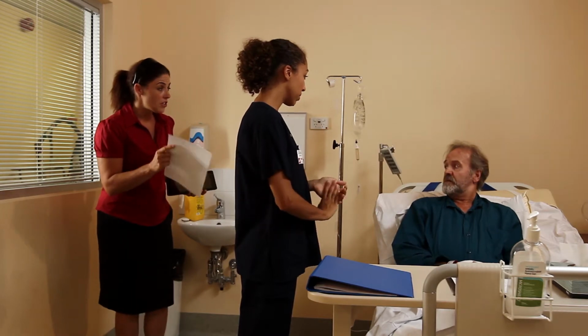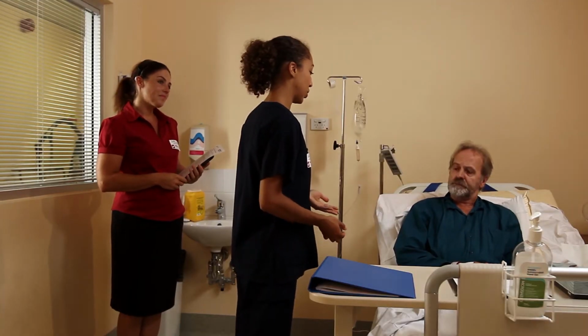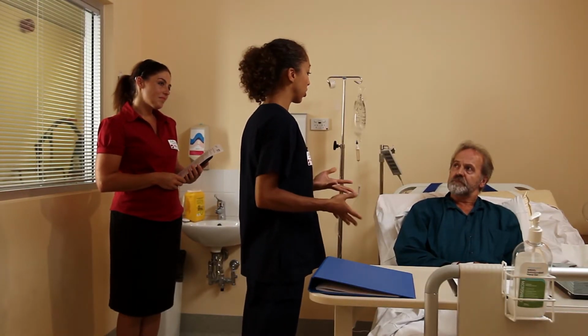Have you received the patient information leaflet about the survey? It may have been given to you at some time yesterday. Yeah, the nurse gave me a copy. I've had a quick look at it. The survey involves a skin assessment, which includes us checking your skin for pressure sores. Are you happy for us to check your skin?